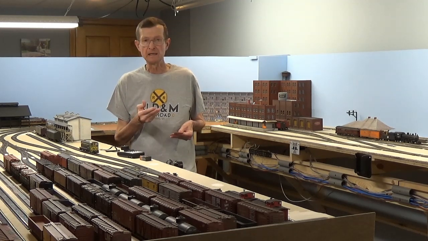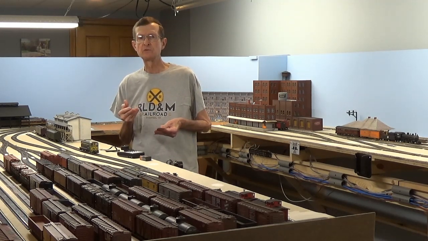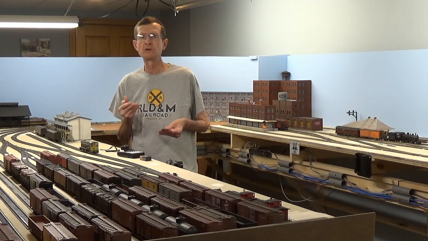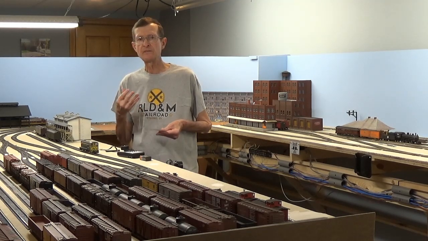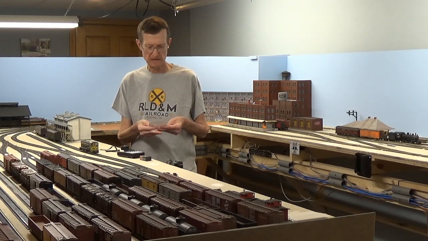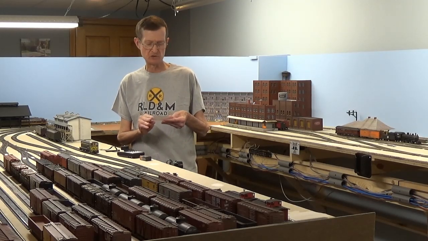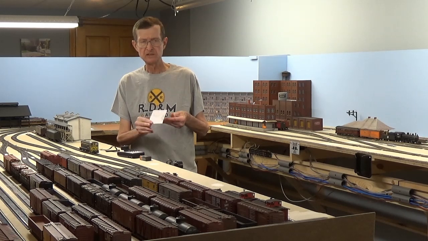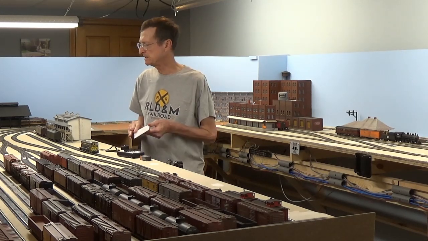Whereas on my layout, the schedule for the passenger trains is fairly well set. And so I've added a little bit of switching in that consist, or that schedule. And as I said, it's down to this size here.